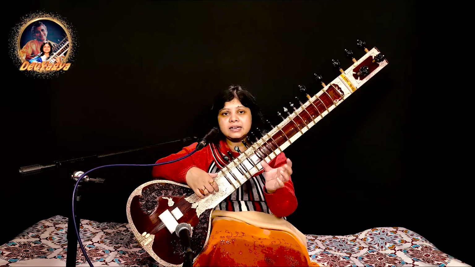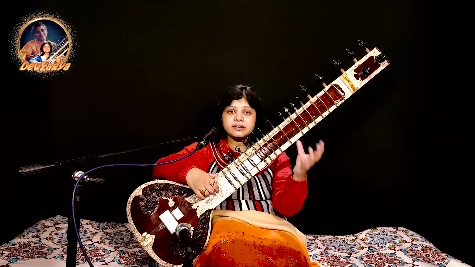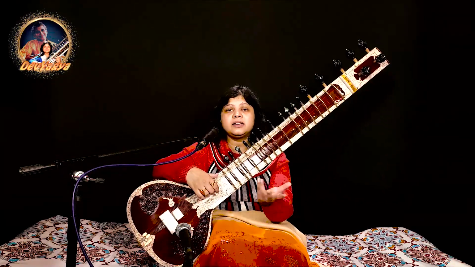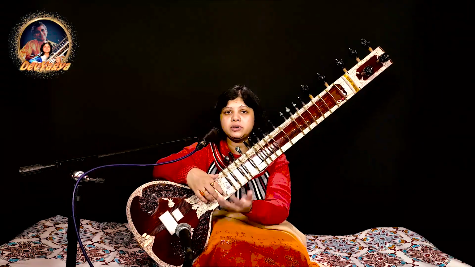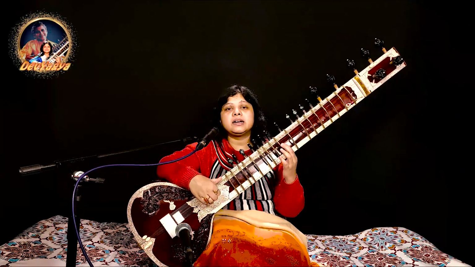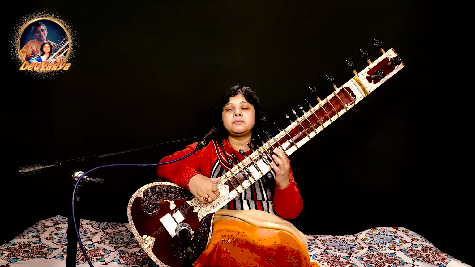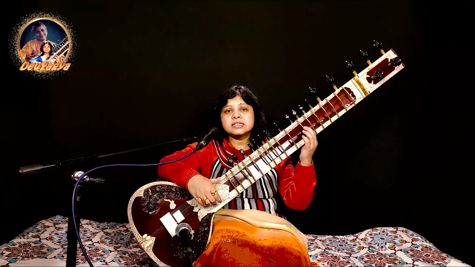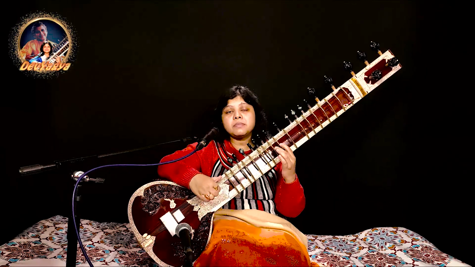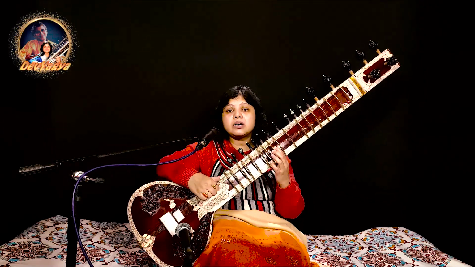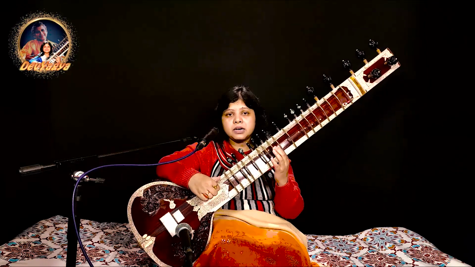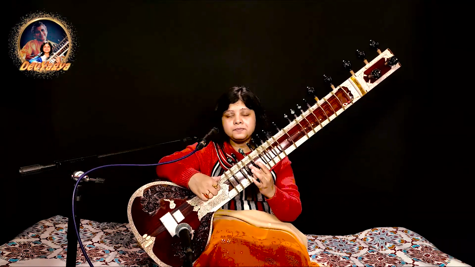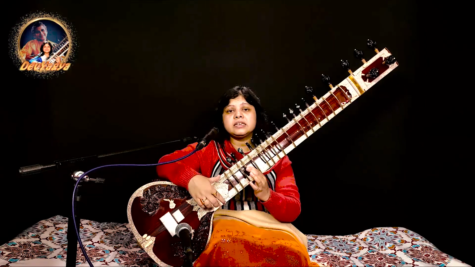Means sa sa re ga ga ma re re ga. Simple sa re ga ma pa dha, which you play on only da-ra. Sa re ga ma pa. You can apply this on the stroke pattern also. Sa sa re ga ma re ga ma pa ga ma pa dha ma pa dha ni pa dha ni ni sa.